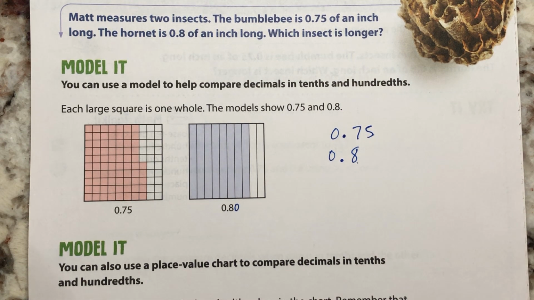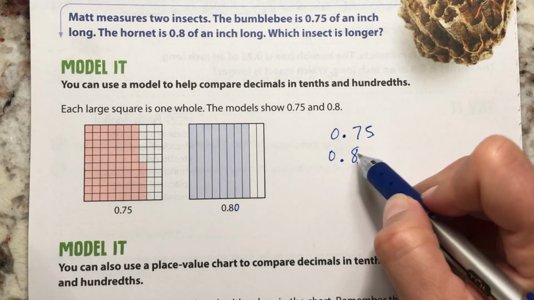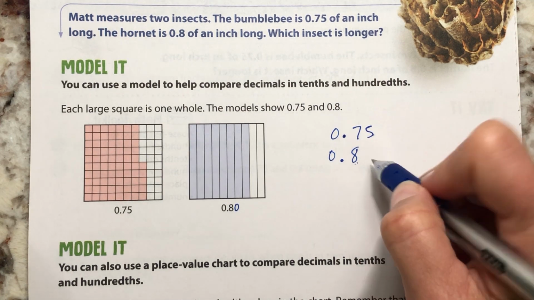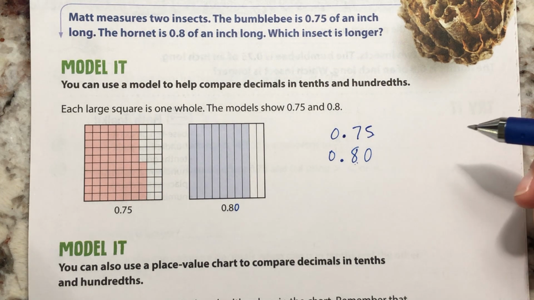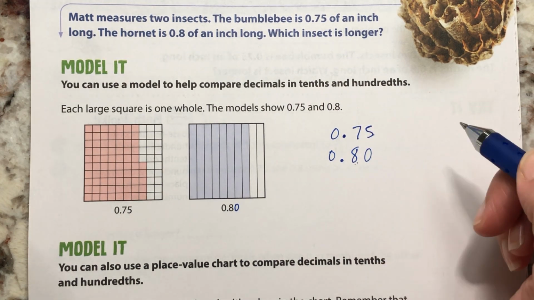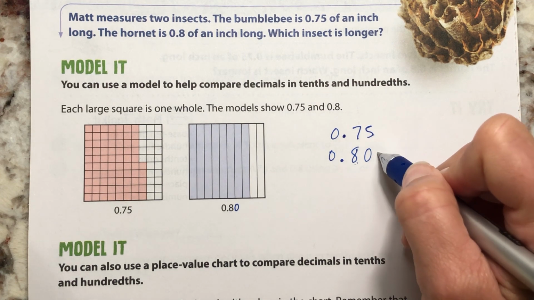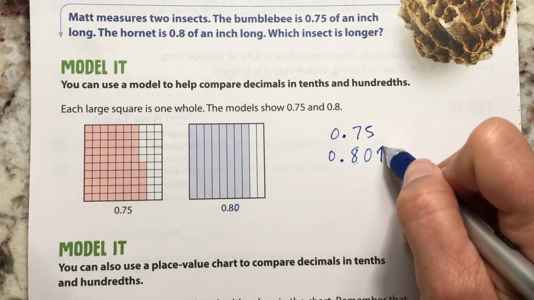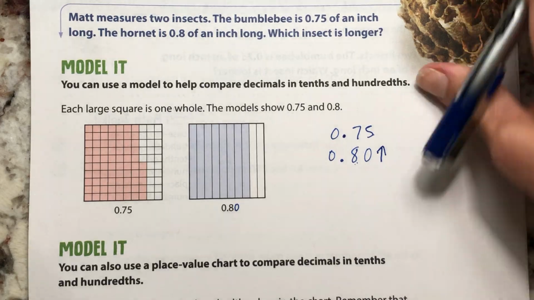But this would be an incorrect or inaccurate way to look at these numbers, because you would have to convert the 8/10 into hundredths, which would simply be adding another 0. And then you can see that since both the tenths and the hundredths columns are filled out, the number 80 is indeed greater than the number 75.